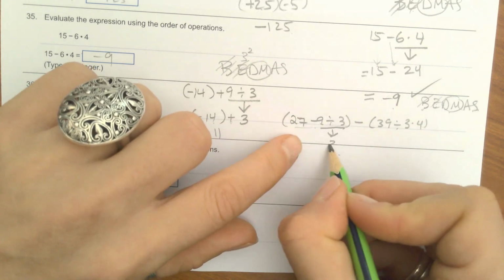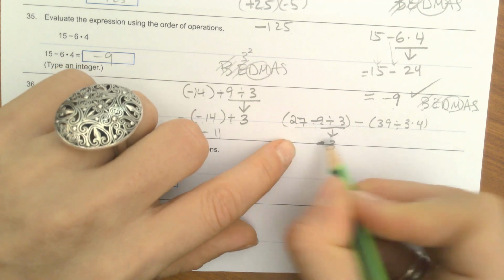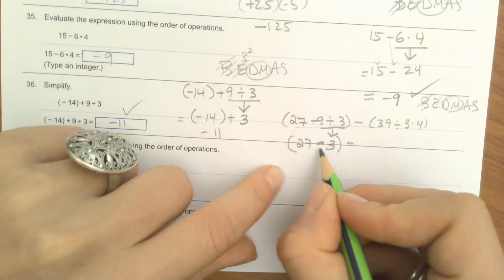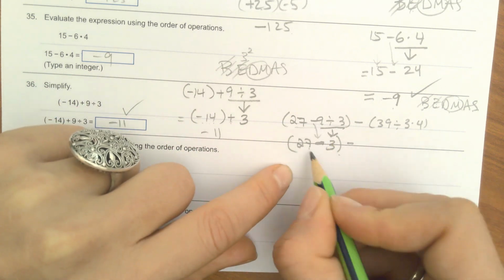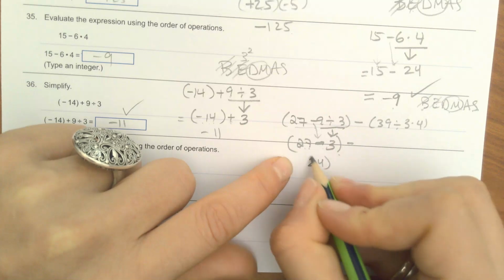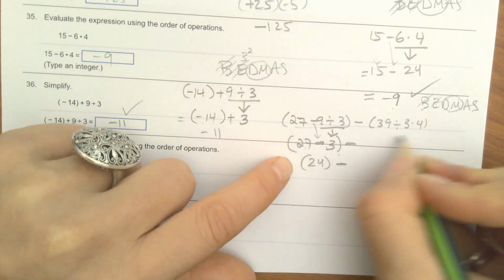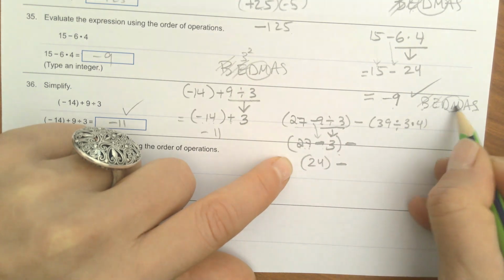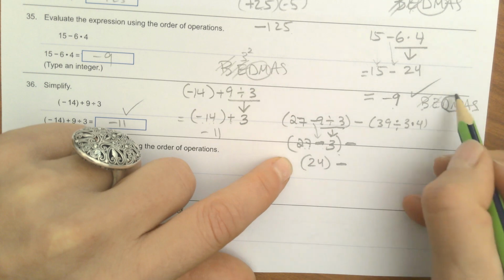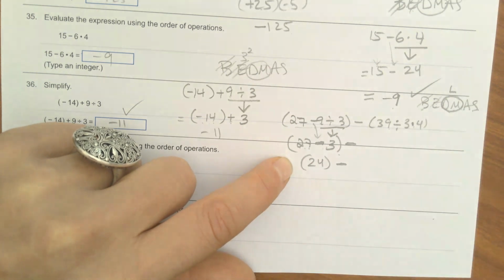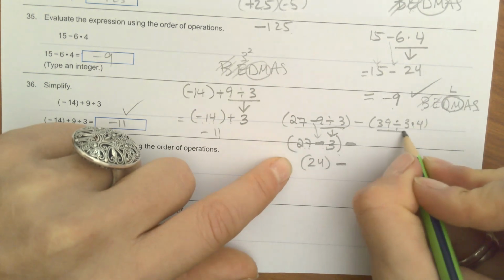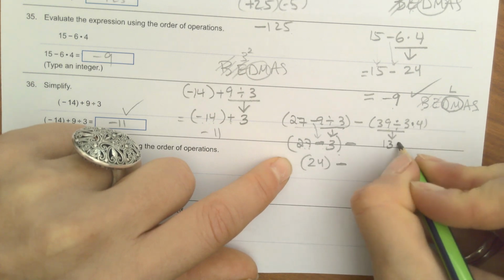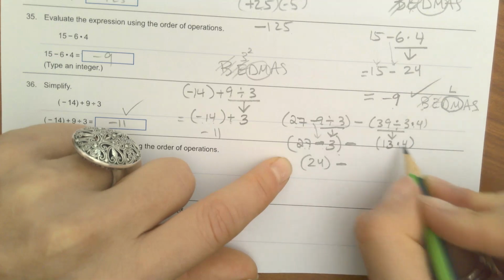9 divided by 3 is 3. Copy same. Put my brackets there. 27 divided, oh, that's a subtract, because I copied it down. 27 subtract 3 is 24. Okay. Now I'm going to do the side. Do I do divide or do I do multiply first? They're at the same level. But remember, if you have two to choose from, you always have to do the left one first. So we're going to do this one. 39 divided by 3 is 13. Copy, same. 13 times 4.